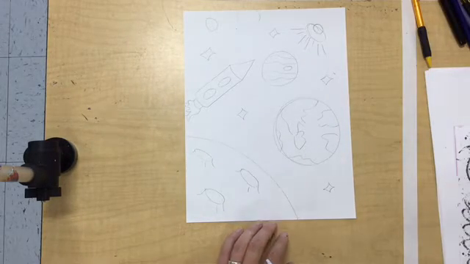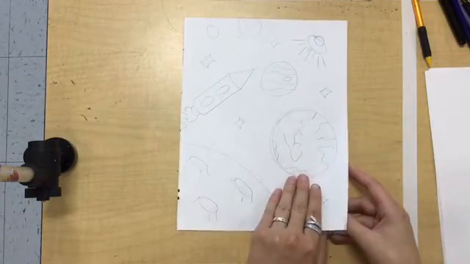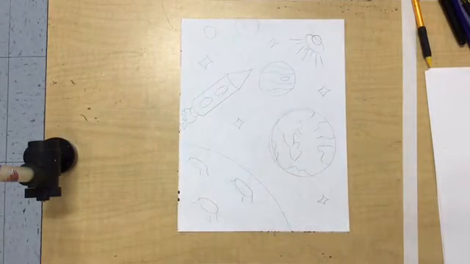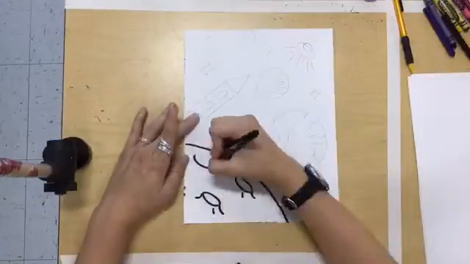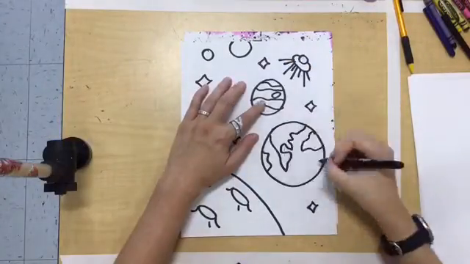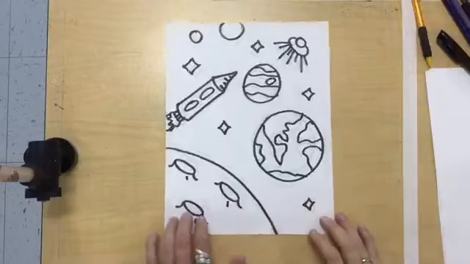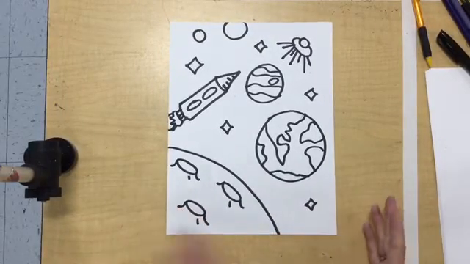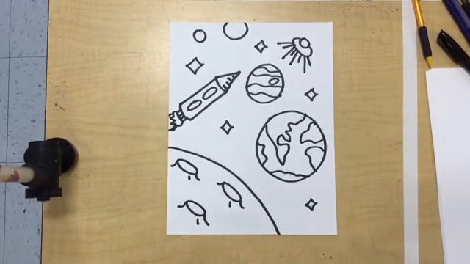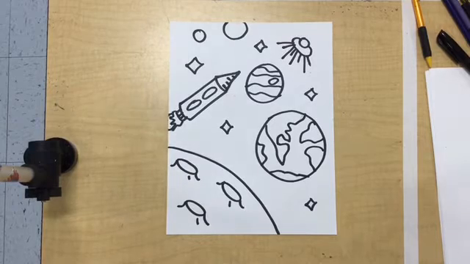I recommend that if you are working with a Sharpie, you put a paper underneath your paper so that your table is protected before you trace. Once you're all done tracing with Sharpie, another good idea is to erase any pencil lines you didn't end up going right on top of. I'm going to add in some crayon marks. These are going to work as wax resist, so when I come in and paint, the paint is not going to go in those areas.